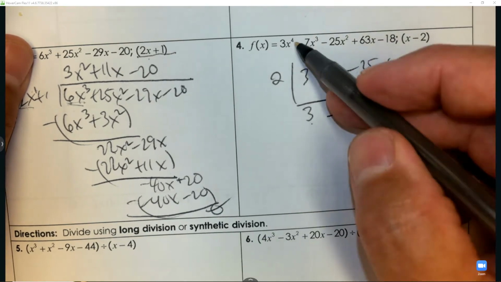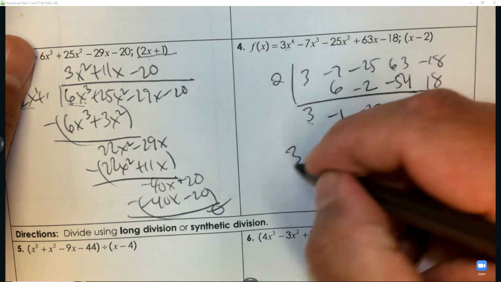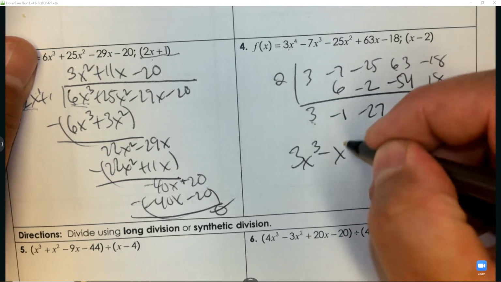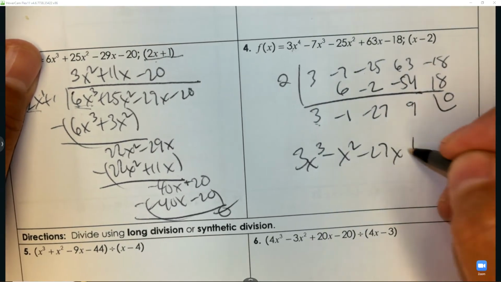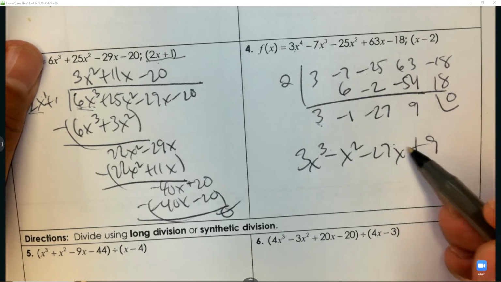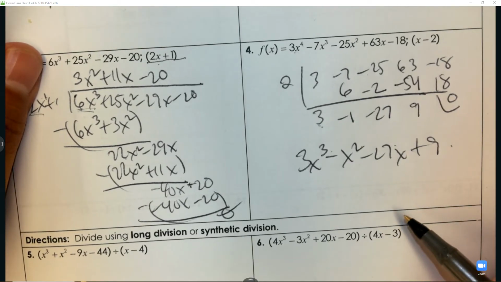No remainder. So x to the 4th, so our answer is 1 degree less. So 3x cubed minus 1x squared minus 27x plus 9. So the powers just go all the way down to the number by itself.